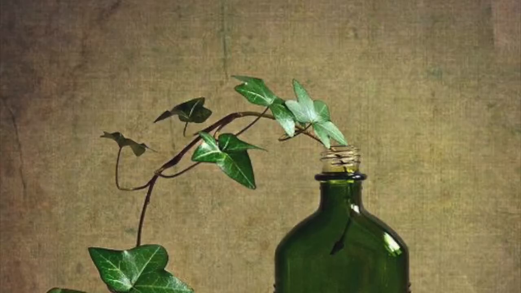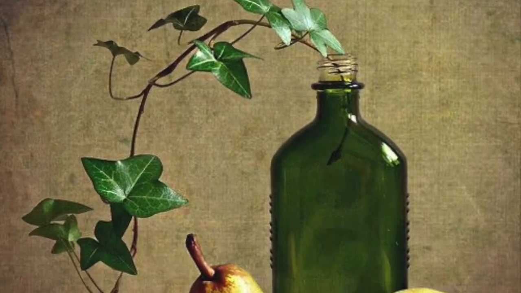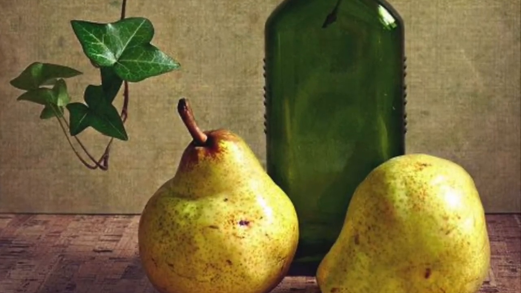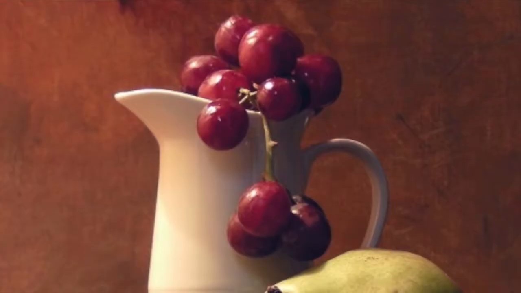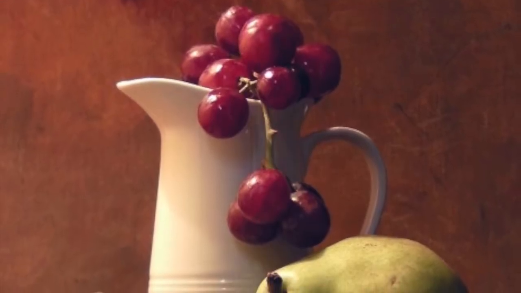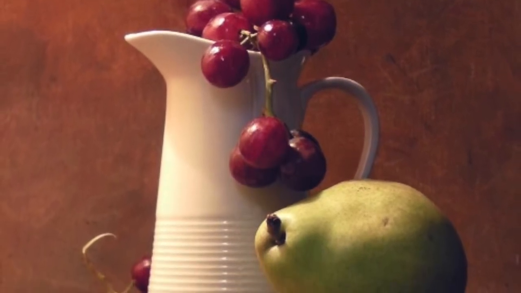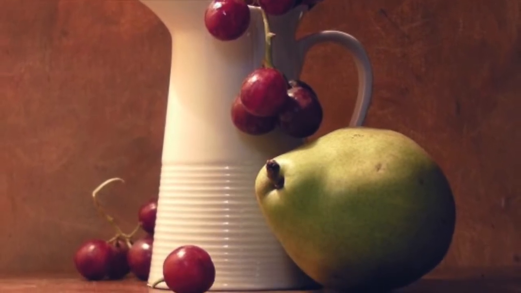What is a still life? A still life is what we are going to be creating today. Traditionally, a still life is an image of something of life that is sitting on a table. And because it is of life, it is painted in the moment. So it is still. It is an image that is not moving. And normally there's some kind of vase or something that the image of life is sitting inside of.